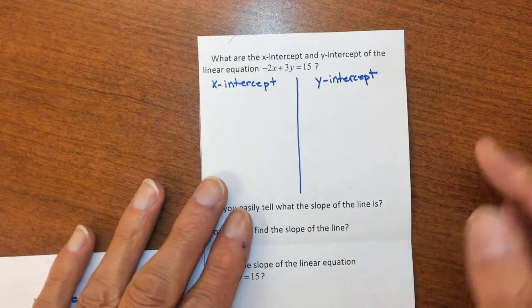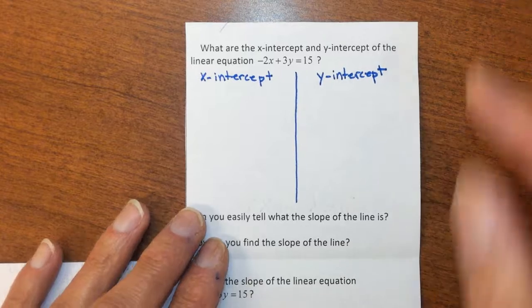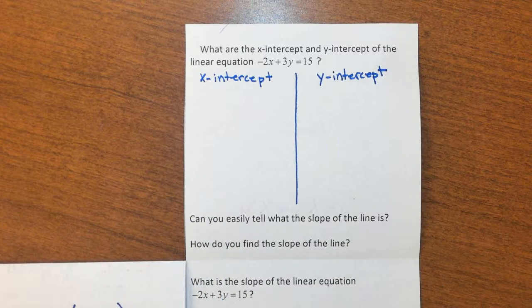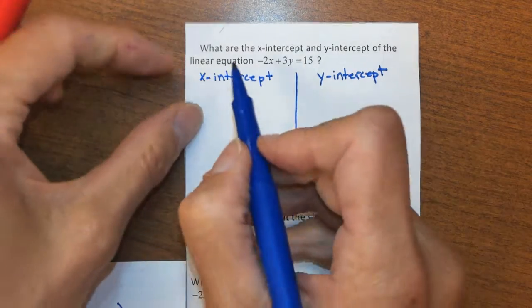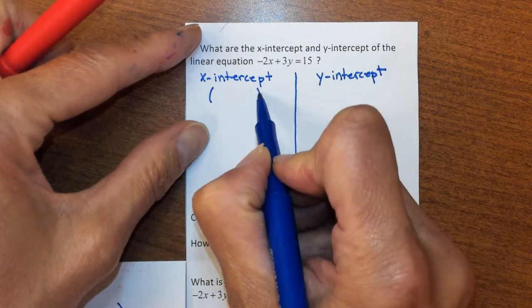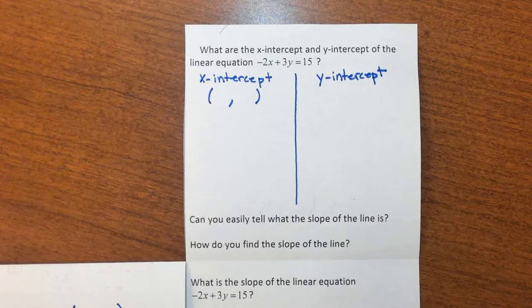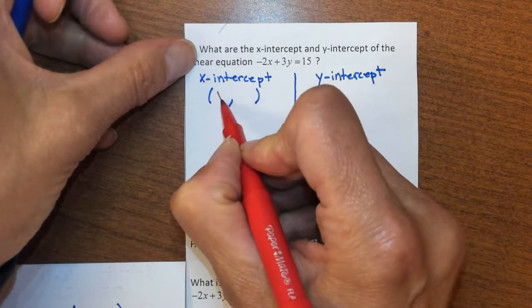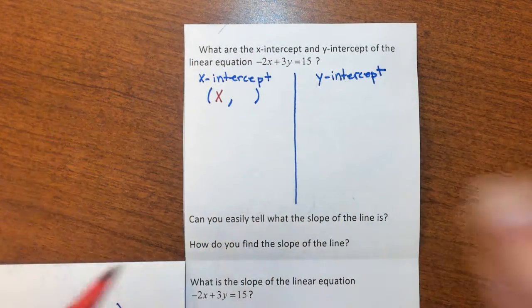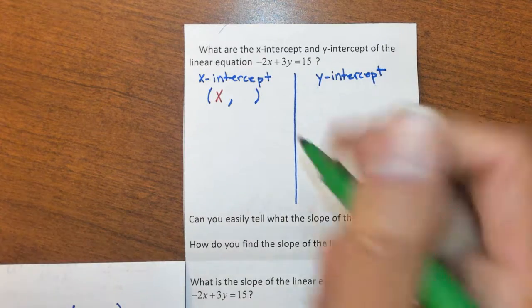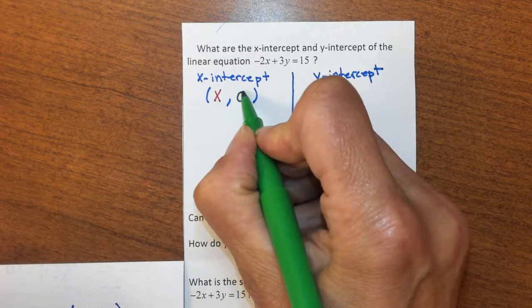And before I go anywhere, I want you to get in the habit of thinking like this. When I'm looking for my x-intercept, that's going to be a point. My x is what I'm looking for, and my y is 0.